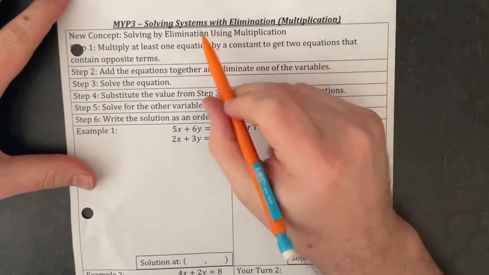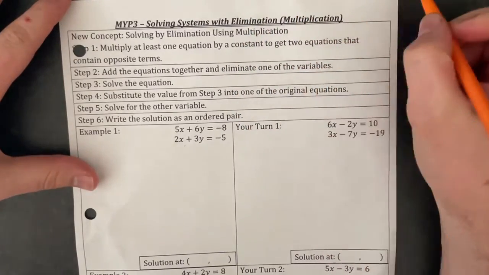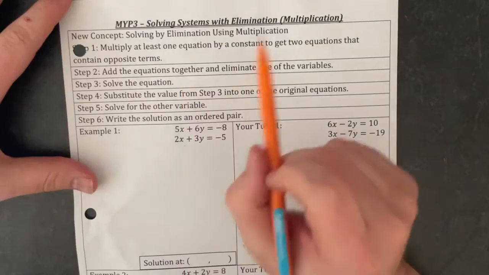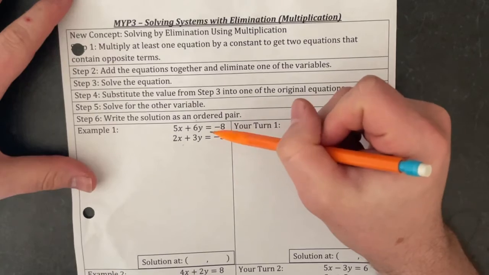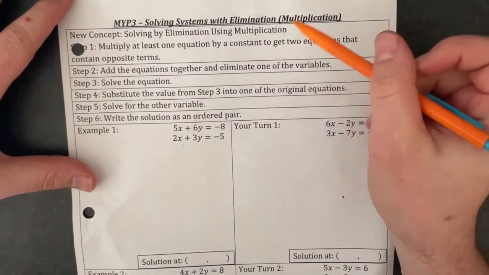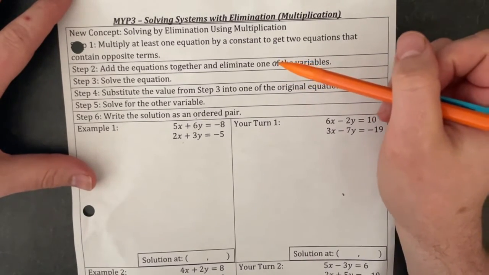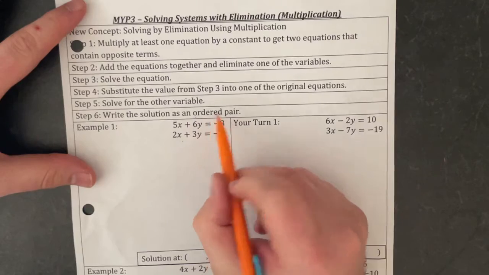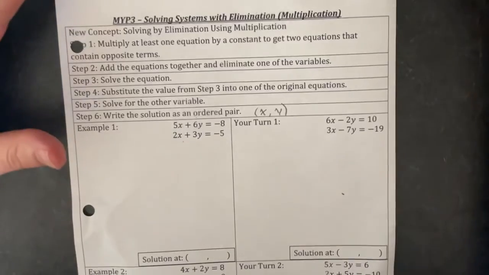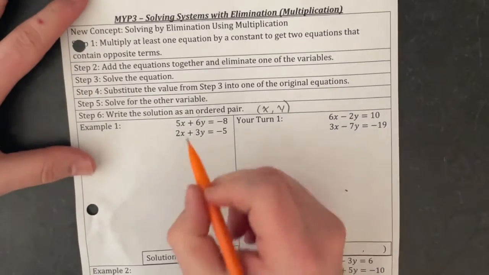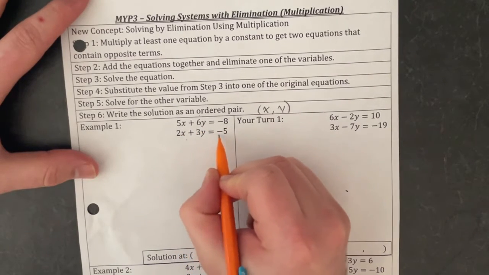In this video, still working with solving these systems of linear equations, still working with elimination, but now we're going to say, okay, what happens when we can't just multiply by -1? We're still going to use those same steps as before, where we eliminate one of the variables by adding these two equations together, substituting back in one of the values that we find, and then solving for the other variable, so that way we could write our solution as an ordered pair. So always make sure you end up with an x and a y value that you write as an ordered pair. So in that first equation, I have 5x plus 6y equals -8 and 2x plus 3y equals -5.